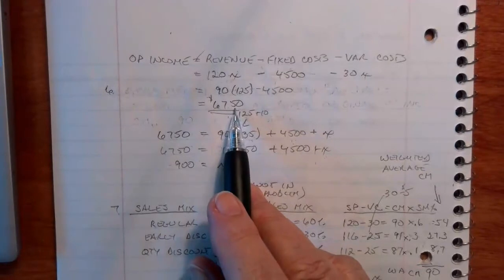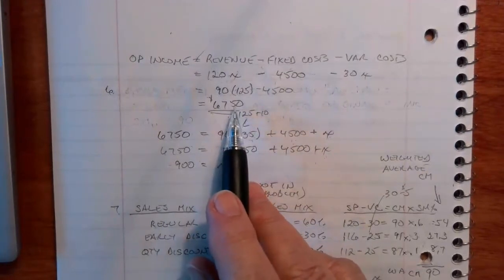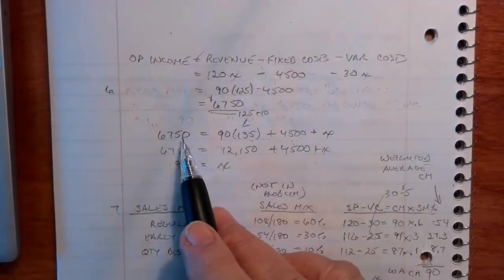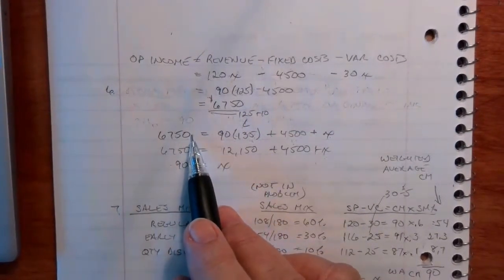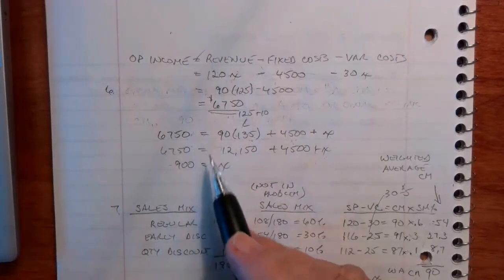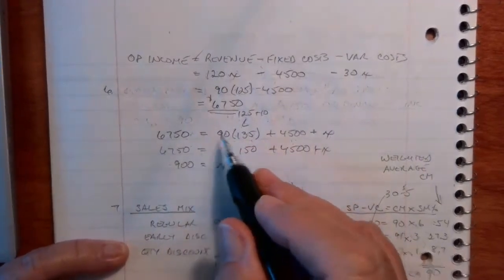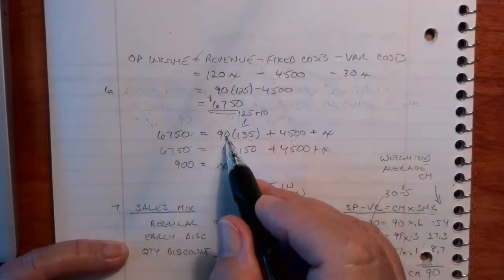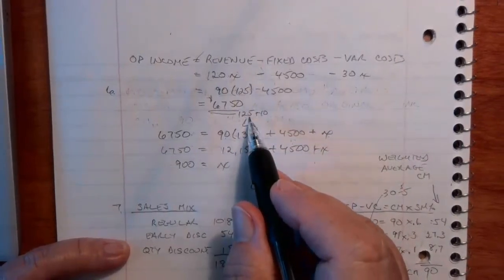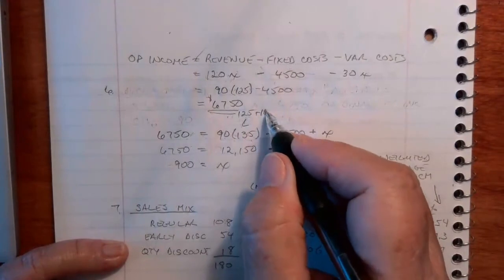income. Okay, so what we want to know is how much more can we spend on advertising. So we're going to make our same earnings equal to 6750, and we're going to have that equal to our contribution margin, 90, times 135 people. So that's the original 125 plus another 10.